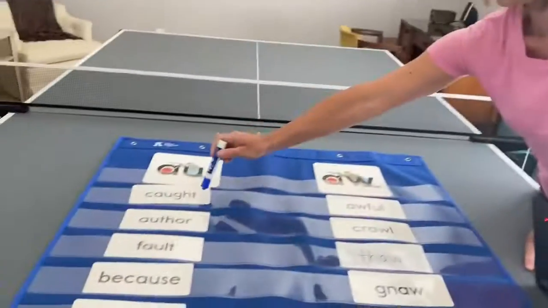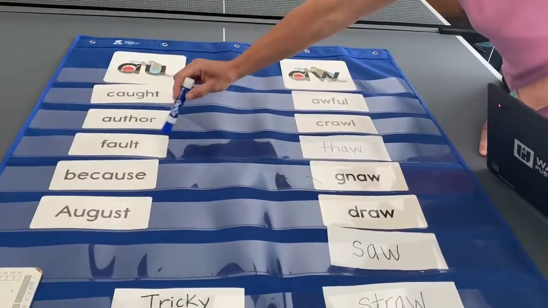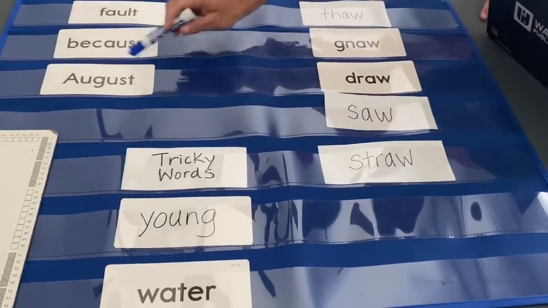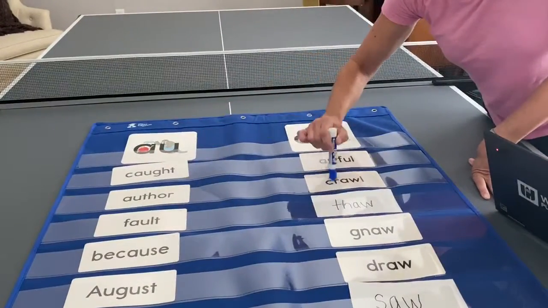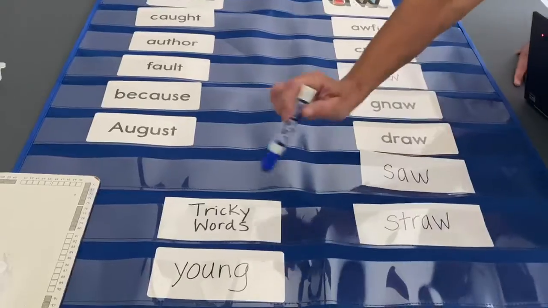All right, now we're gonna go a little bit faster, like a train. Caught, awful, crawl, author, fault, saw, because, gnaw, draw, August, like a plane now. Straw, young, water, awful, caught, author, crawl, thaw, fault, because, gnaw, August, draw, saw, straw, young, water.